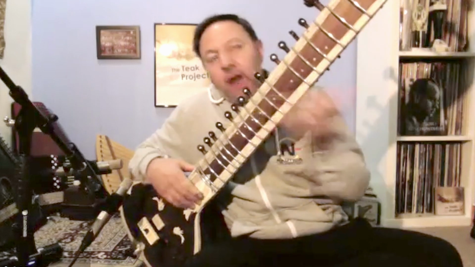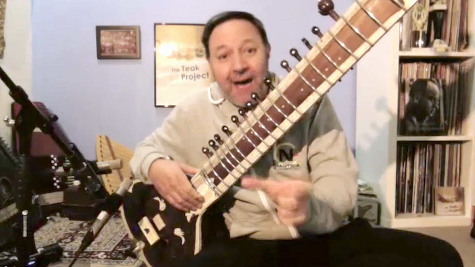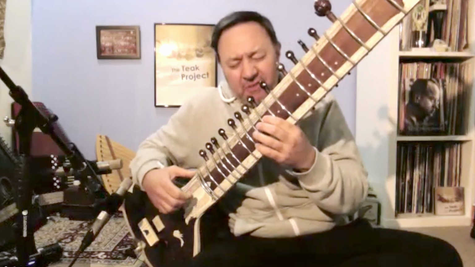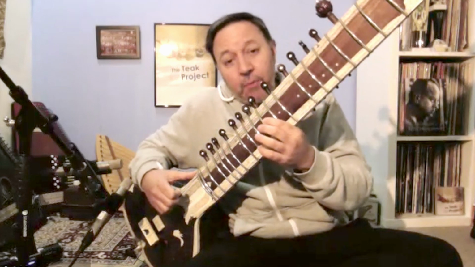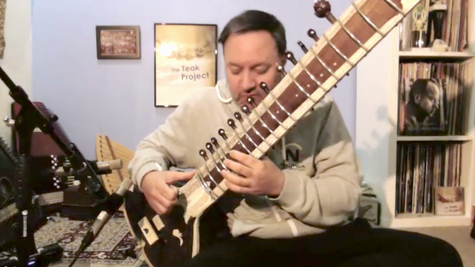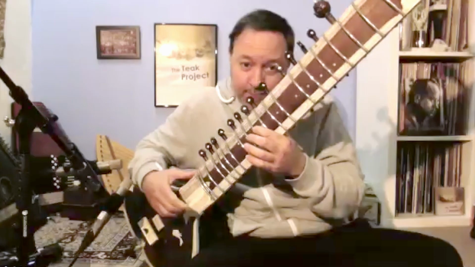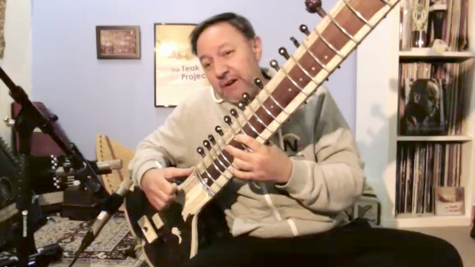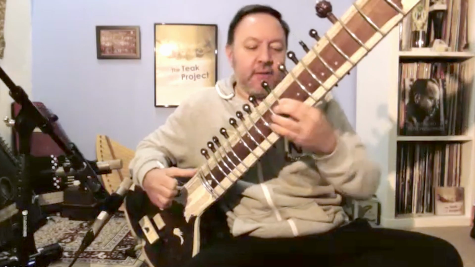So I look at these tan patterns as patterns. So I'm thinking I start on this note here, then I go up all the way to sa, back down to da, then I skip one to ma, up to da, and then all the way down.